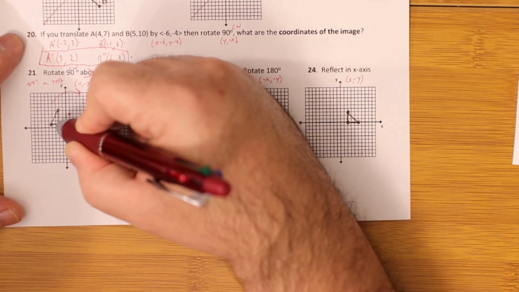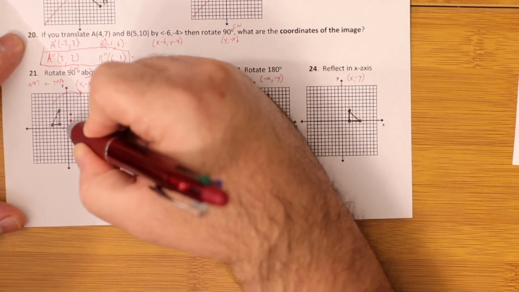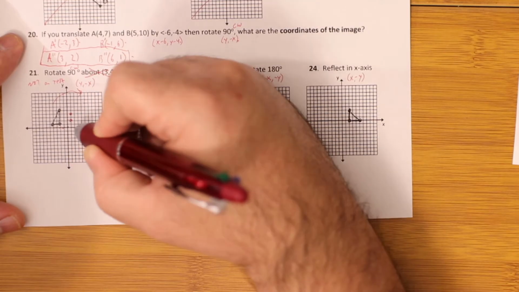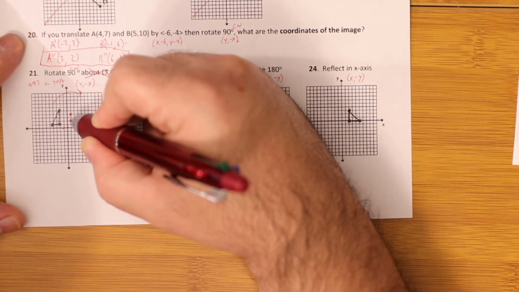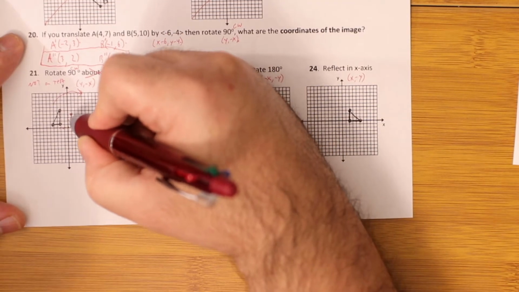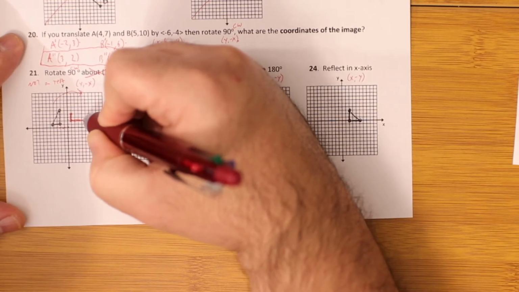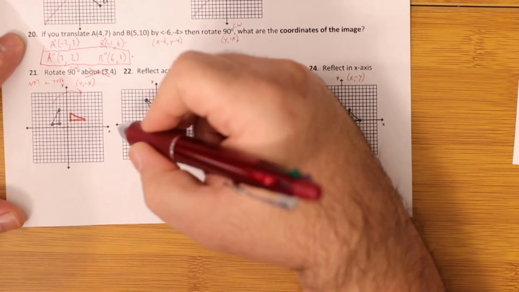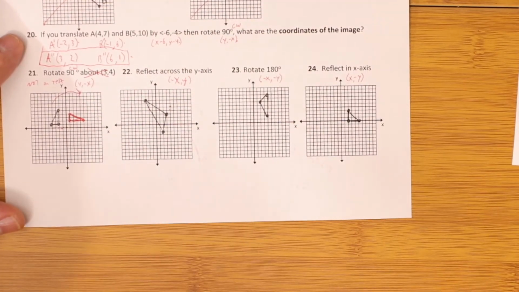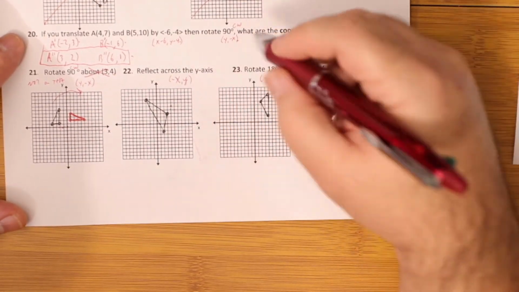So that's the second point. And then the third one up here, 2 to the right, 5 up, means you're going to go up to 5, and you're going to be here. So you can do it with the coordinates, or you can do it by figuring it out on the actual graph itself.